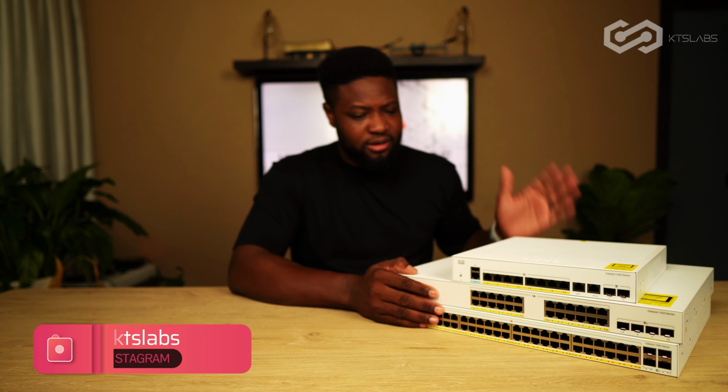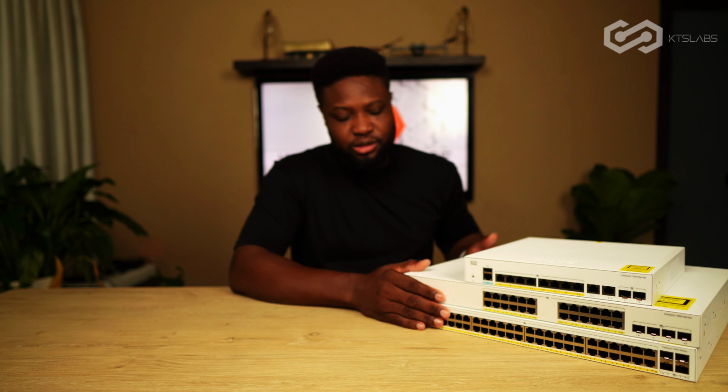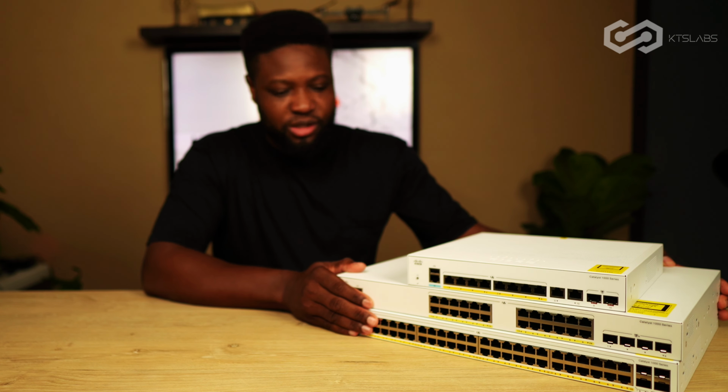And it's easy to get. You can get these switches straight from Amazon. You can just go onto Amazon and get the switches from there. Anyway, let's get into the CLI and run some show commands and see what we can do with this switch here.